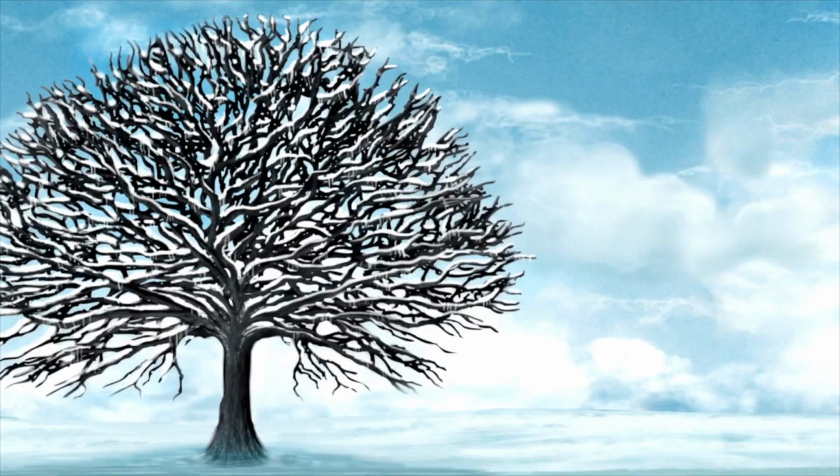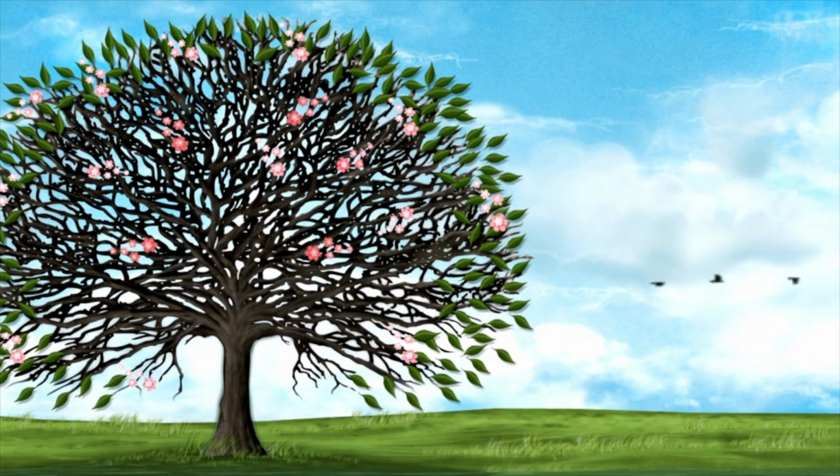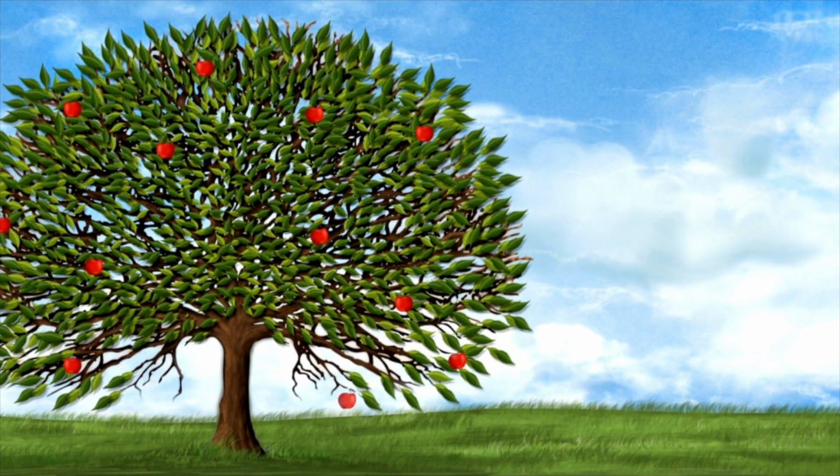Same thing with the seasons, that they're continually turning. If we were always in constant winter or always constant summer, we would not have any idea of what the other side was like.